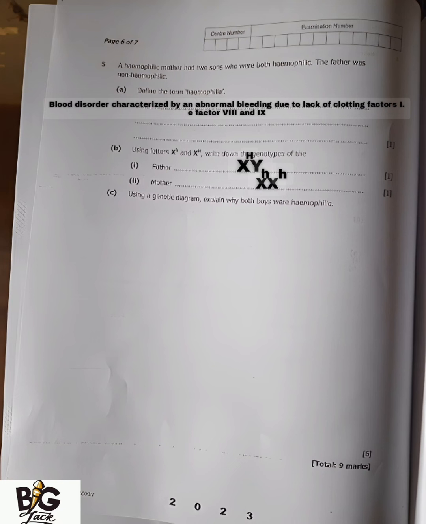Okay. Then the last one is question C, saying, using a genetic diagram, explain why both boys were hemophilic. 6 marks. So this one is for six marks. So the diagram is going to look like this.